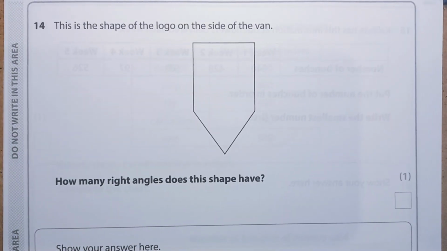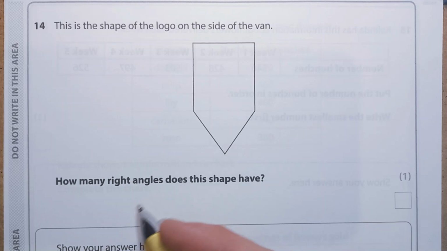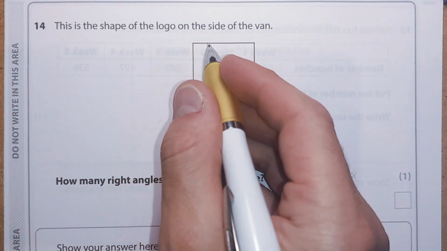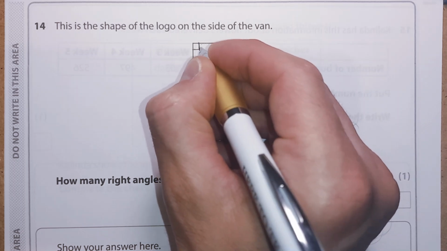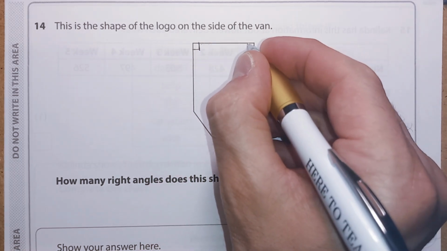Question 14. This is the shape of the logo on the side of the van. How many right angles does this shape have? Remember, a right angle is a corner, like a kind of a sharp corner, so something like this. So we've got one right angle there. We often draw a square in it. We've also got one there.